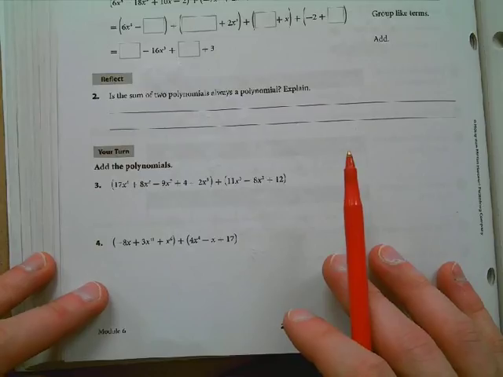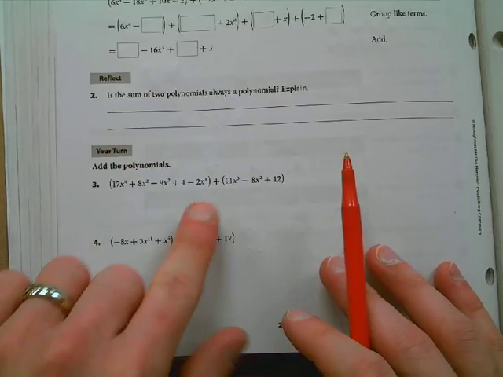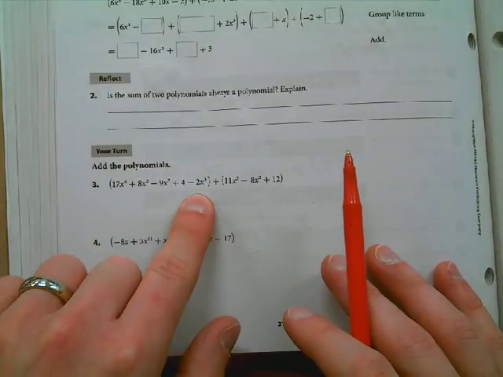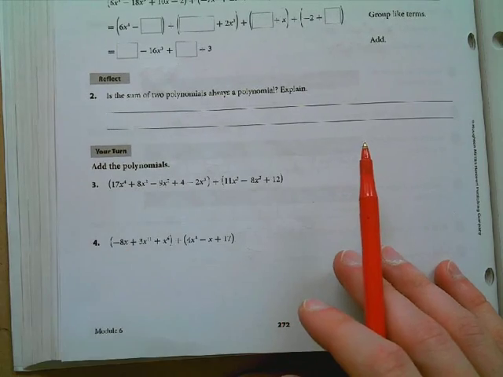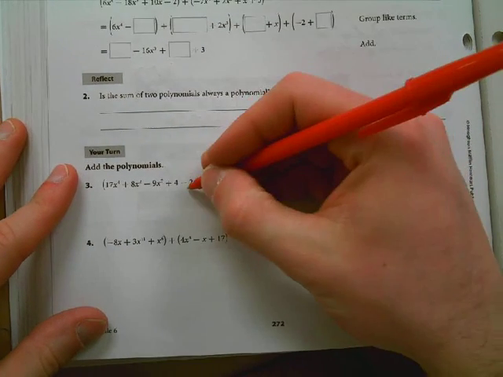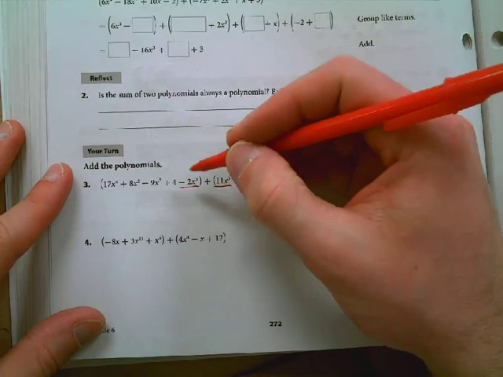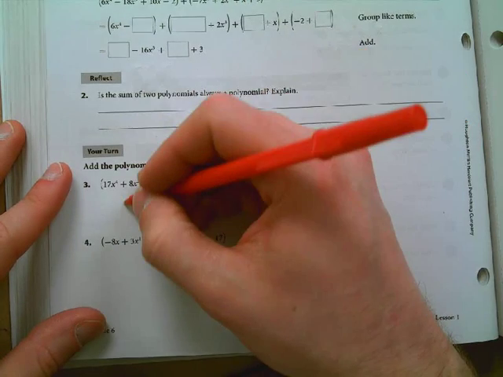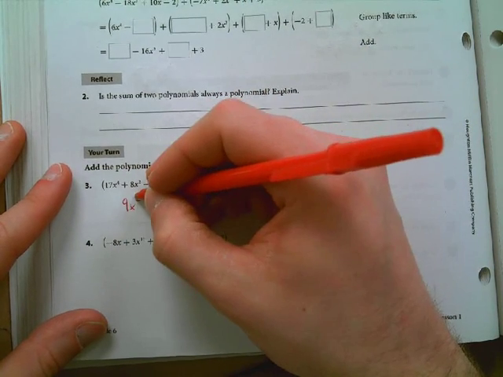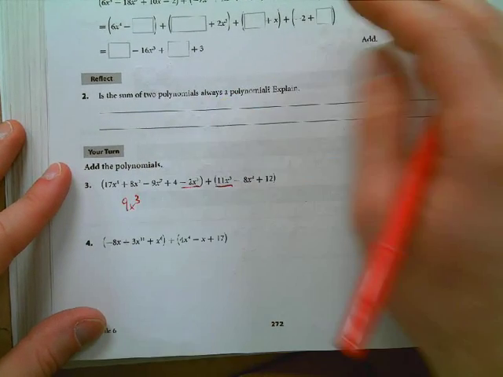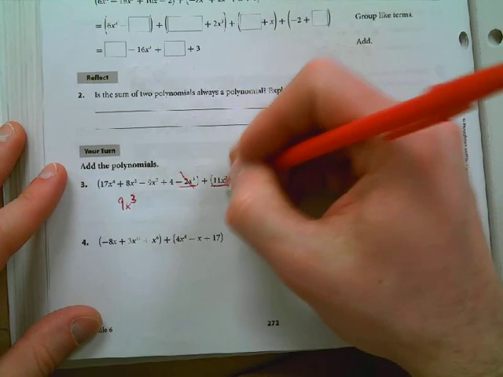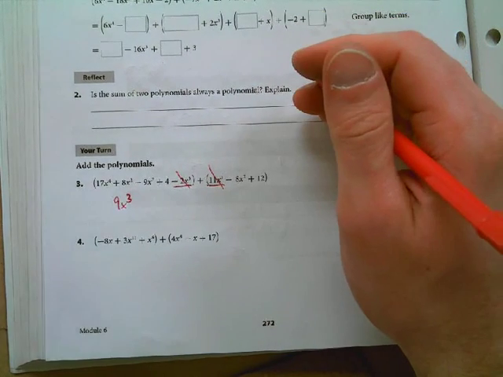Okay. Perfect. Yes, they are like terms. So we're going to put those two together. So negative 2 plus 11, 9. Oops, not x squared, Mr. Widmeyer, x cubed. Okay. So we kind of took care of those. I like to cross those out to not confuse myself. What else can go together here, Patrick?